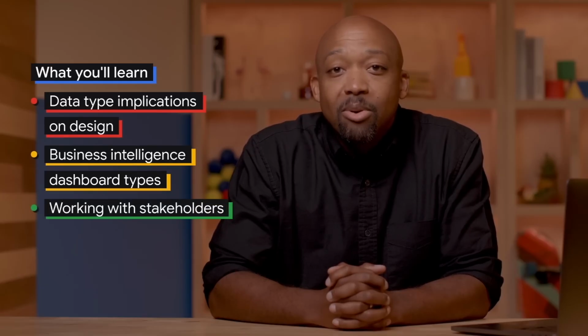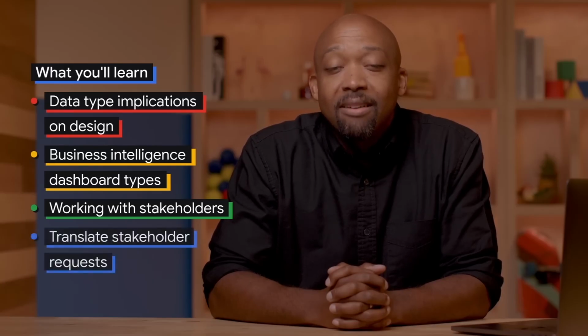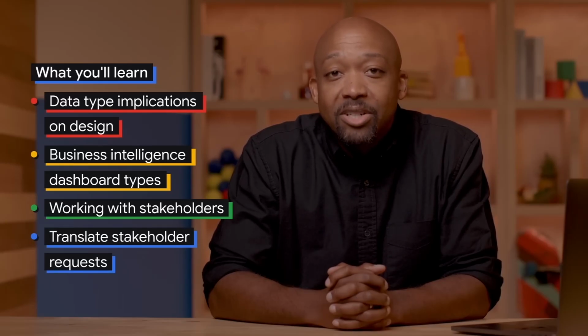Then, you'll learn more about working with stakeholders, including how to ask questions that unpack stakeholder needs. Finally, you'll discover how to translate stakeholder requests into a design plan and test its functionality through the use of wireframing. These topics will prepare you for the planning and communication aspects of design and help you create a design plan that you can implement with confidence.